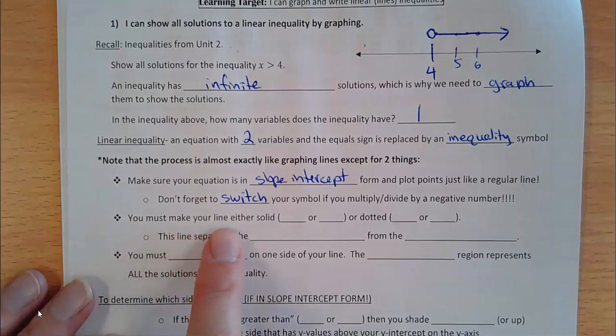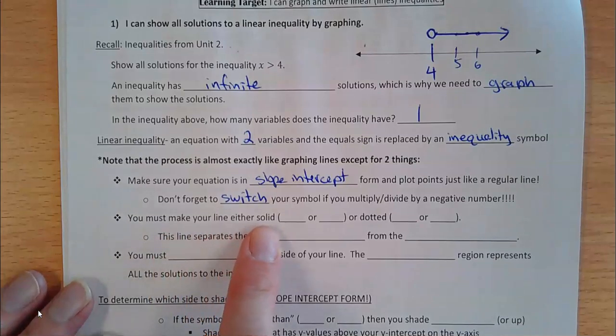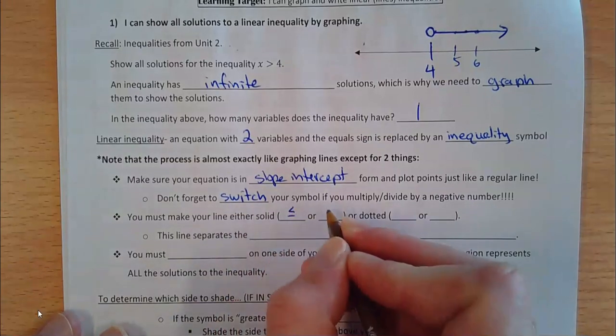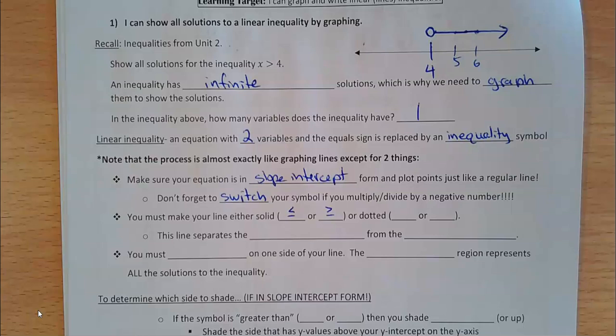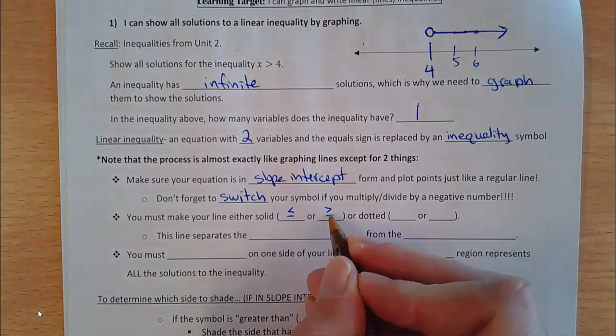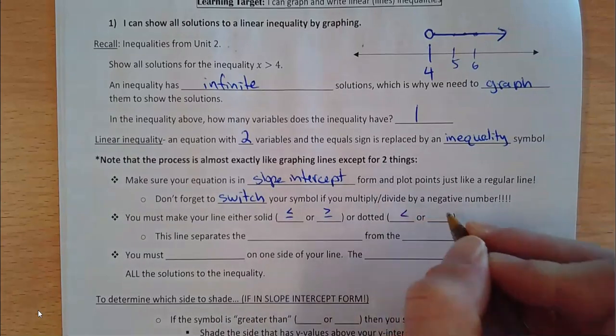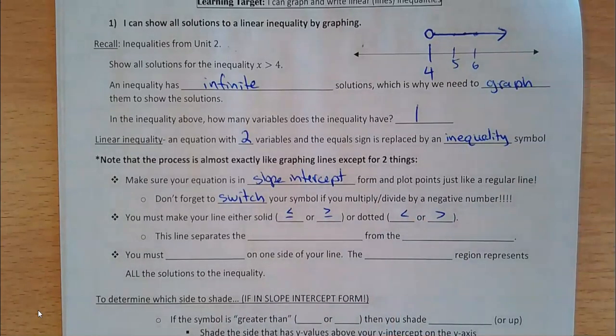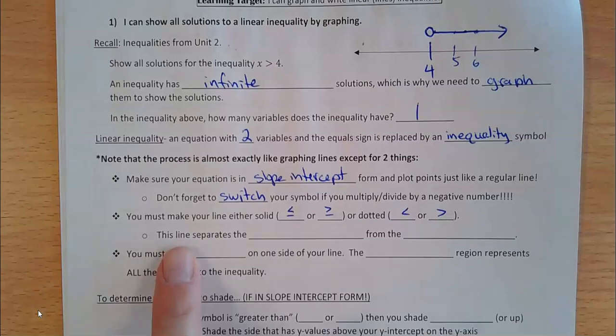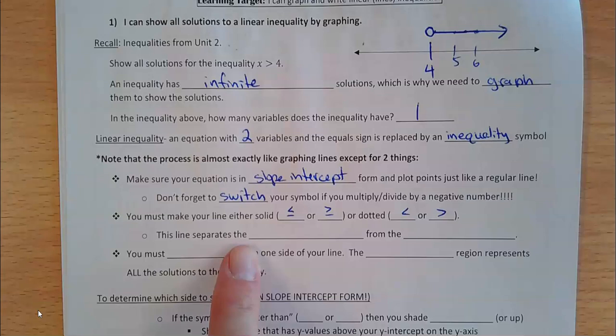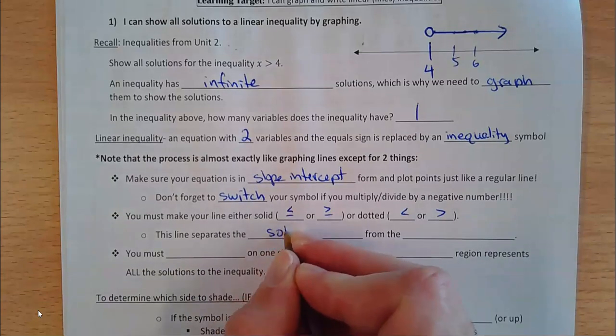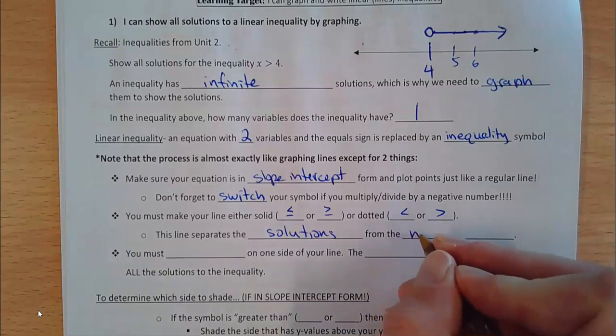And then you must make sure that your line is solid if it has an equal to. So if it's less than or equal to or greater than or equal to, you have to make it solid. So it's a solid line like yesterday. But if there's no equal to, if it just says less than or greater than, then you want to make it dotted or dashed, however you want to say it. I think it's almost easier to say dashed, because dotted can sound the same. And then this line that we're graphing, a solid or dotted line, separates the solutions from the non-solutions.